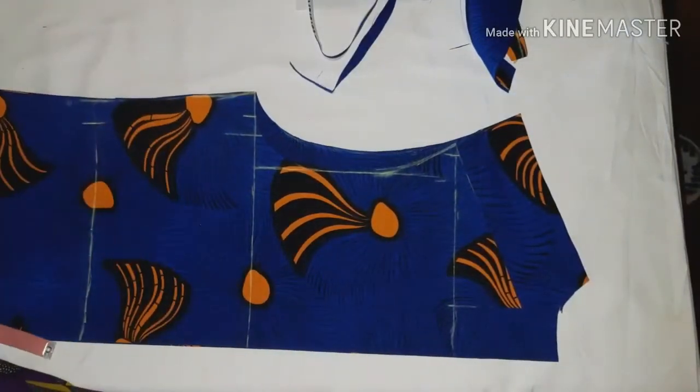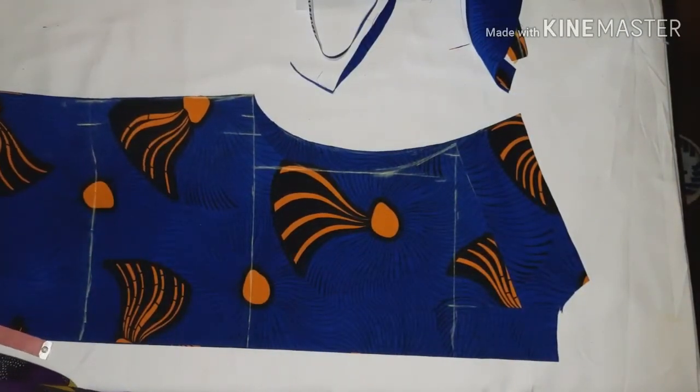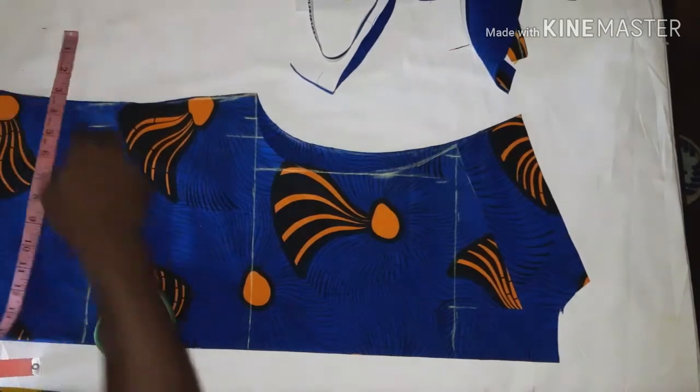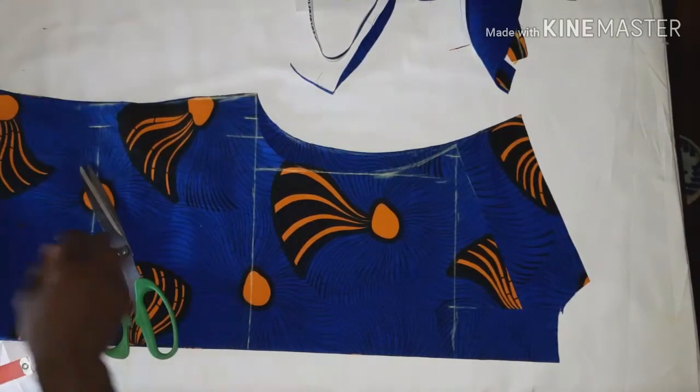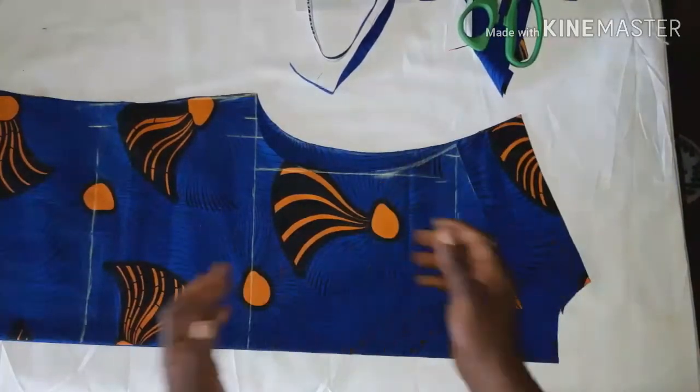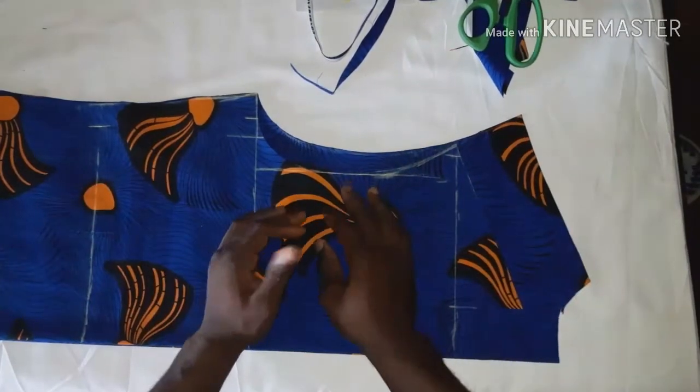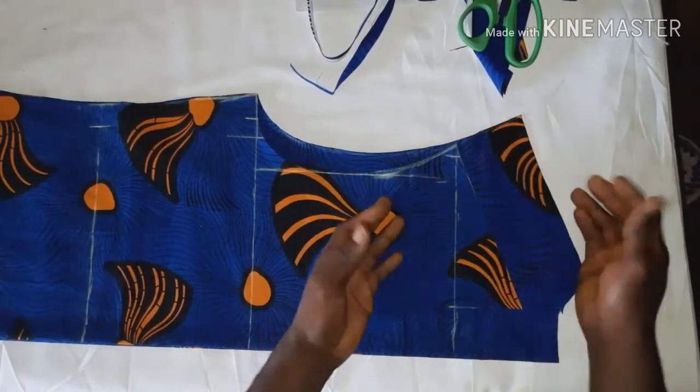I will also notch here for the slit. The notch should be at least half an inch, and it should not be more than half an inch. Now we have our front panel of the senator top, and at the same time our back panel.